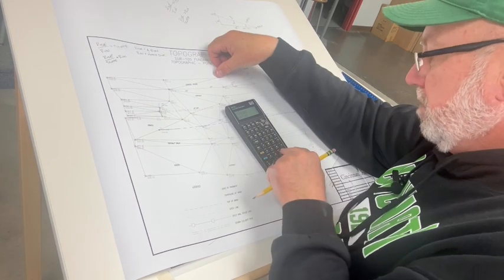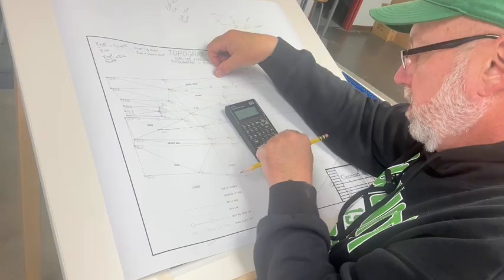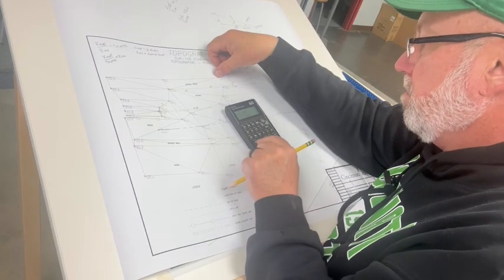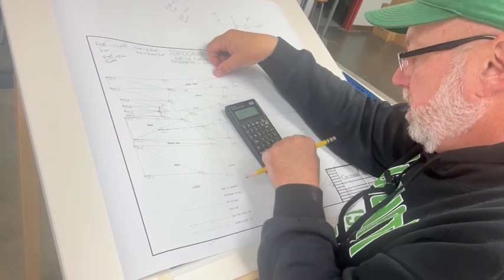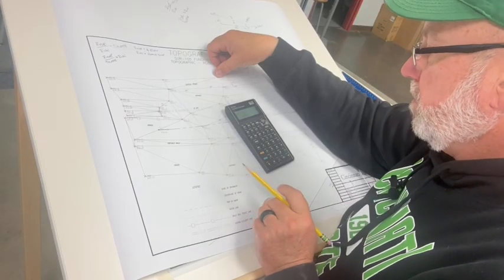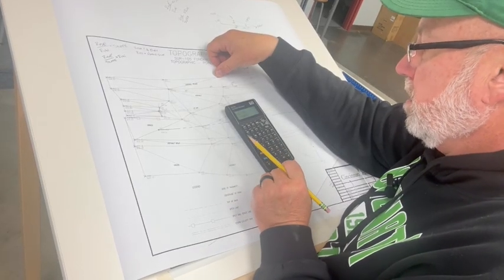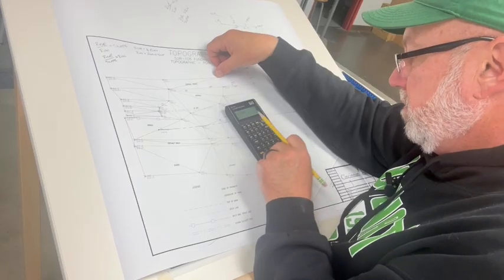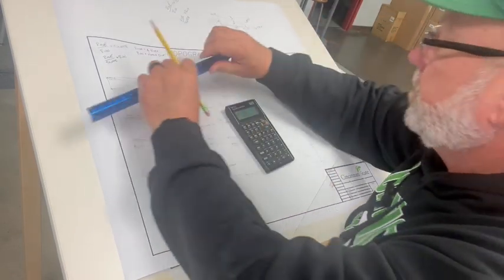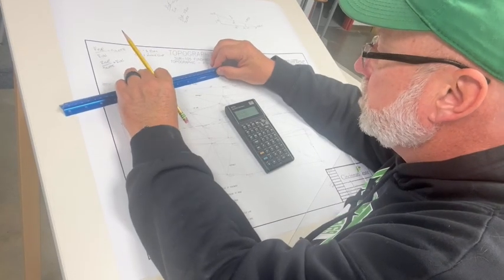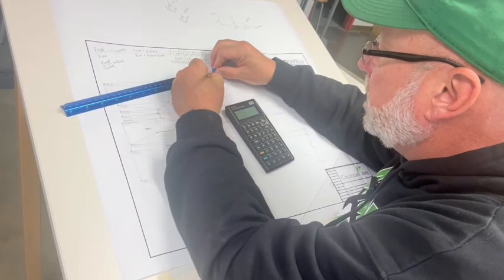So what is my 930 minus 928.89? 1.111 divided by my slope, 0.0871, is 12.74 feet. This is pretty much going to fall almost right like the last one there.